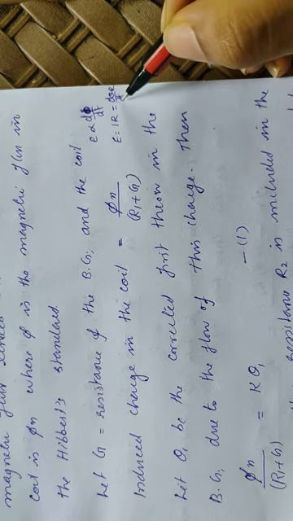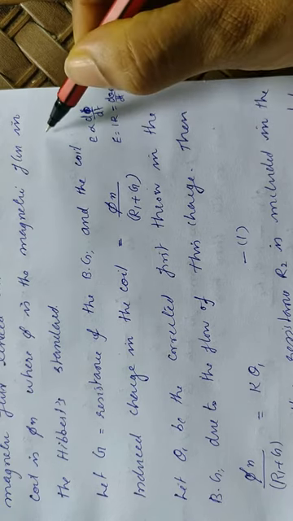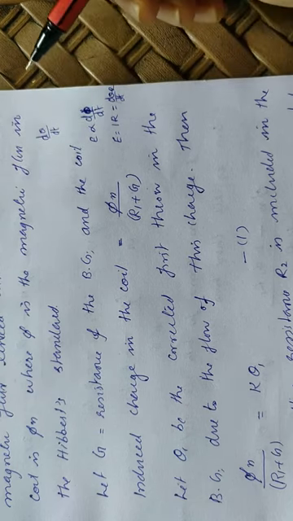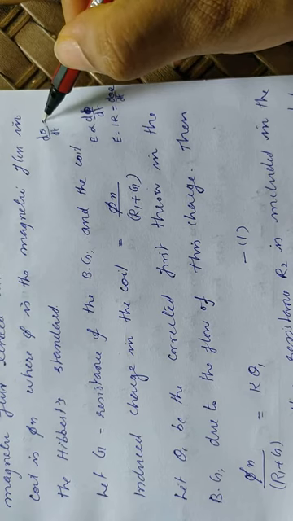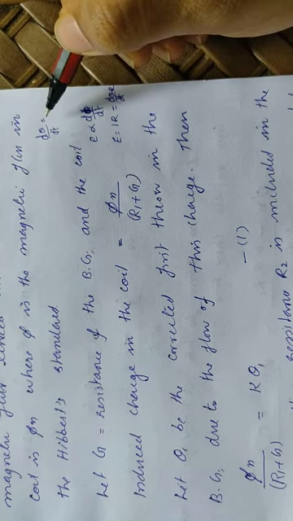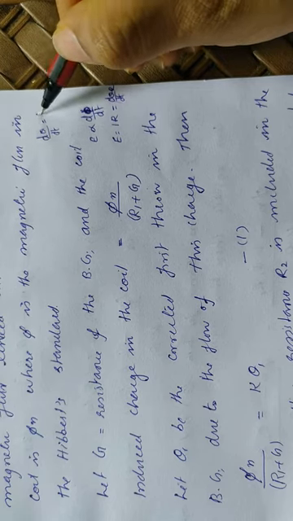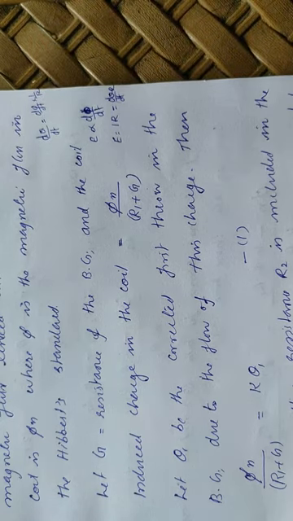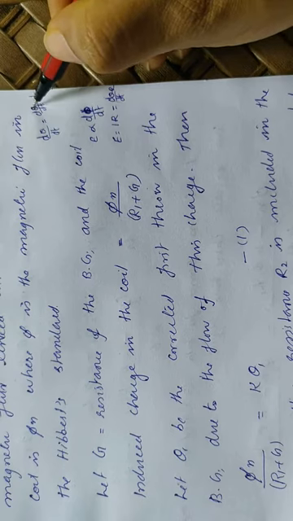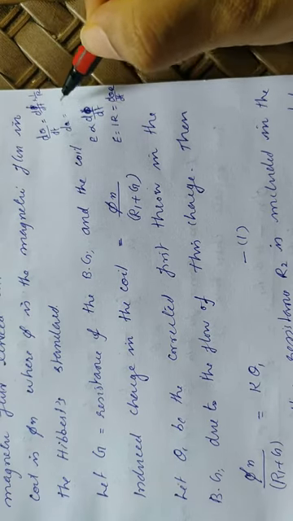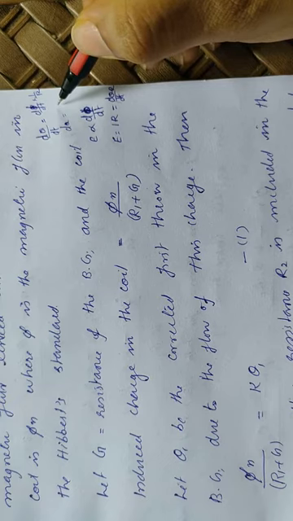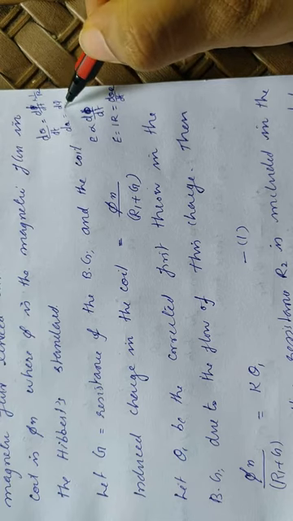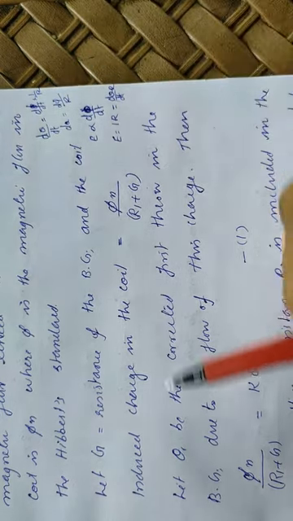So from this equation we can write dq by dt is equal to d phi by dt into 1 by R. Okay, so the charge induced, this is phi and this is q, is d phi by R. So that's how this expression comes.